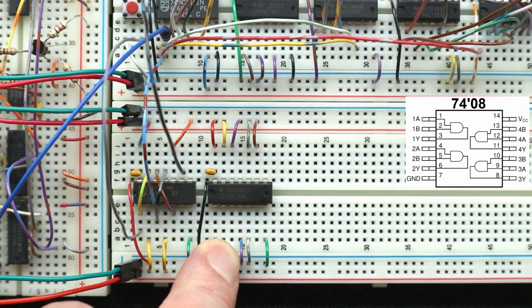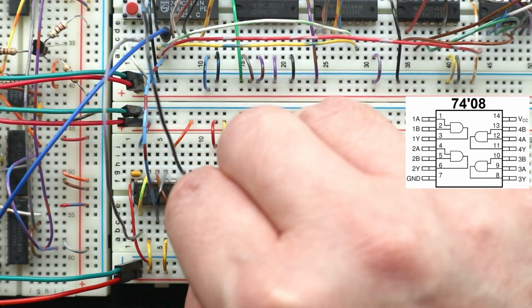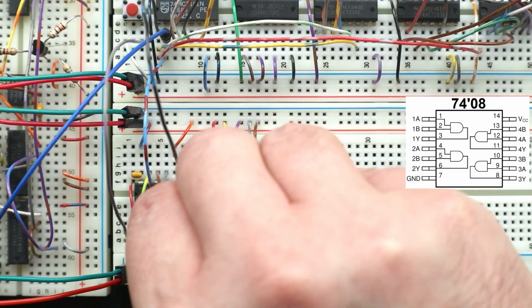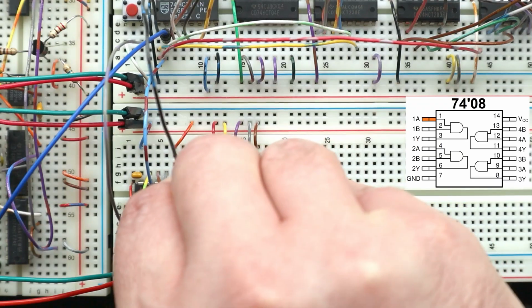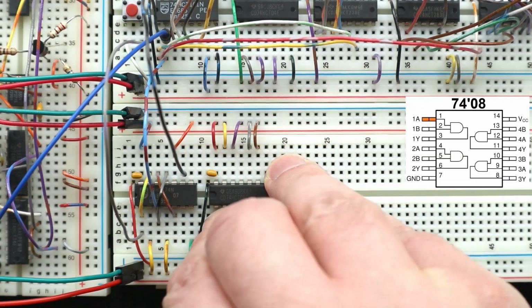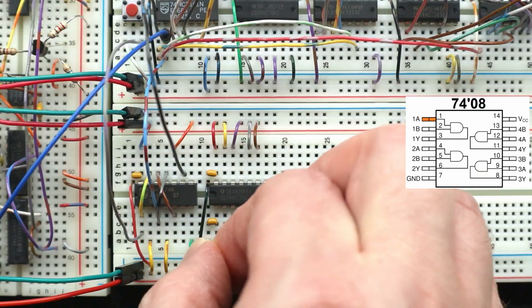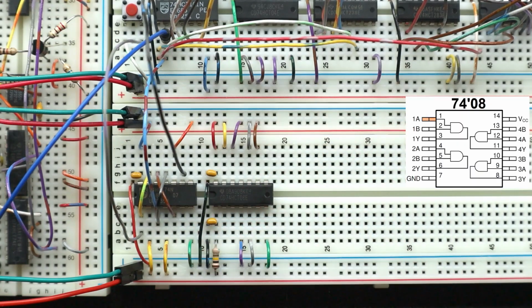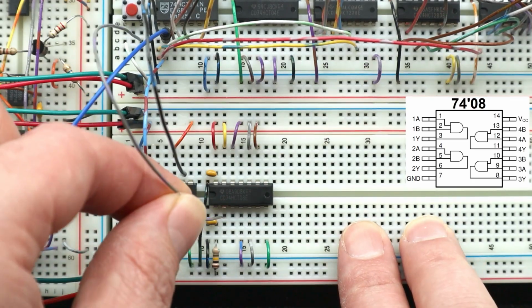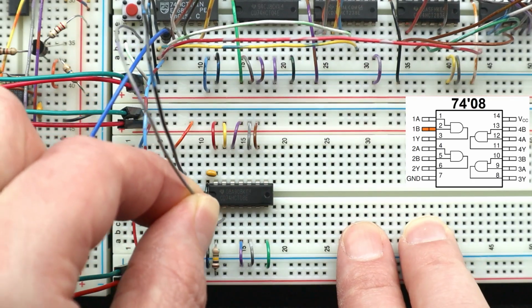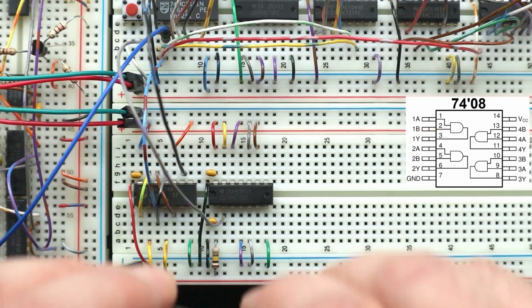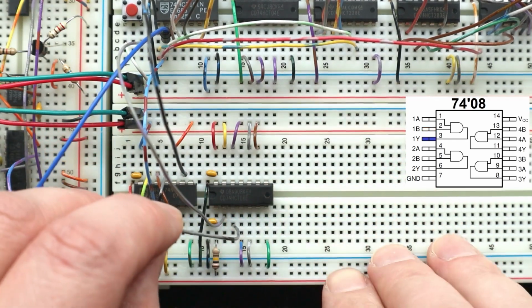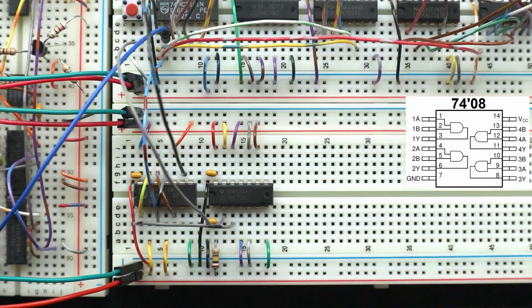I'll use a 100K resistor along with a 1 microfarad capacitor for the RC reset circuit into one input of an AND gate. Then I'll move the output from the reset switch to the other input of the AND gate. Finally, I'll connect the output of the AND gate to the clear inputs of the flip-flops.